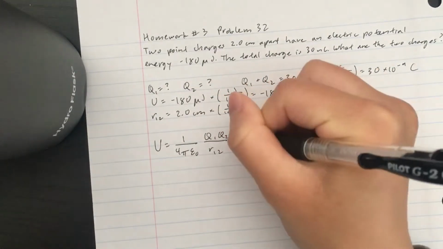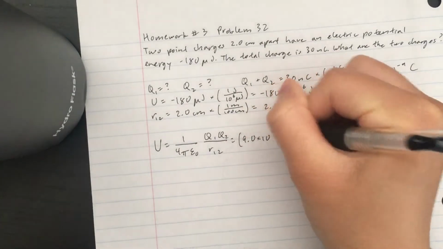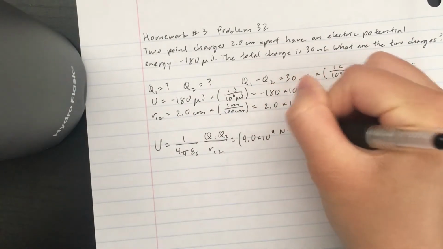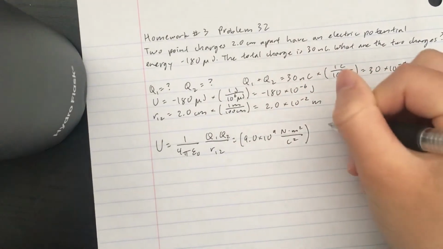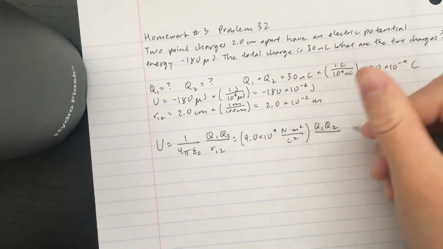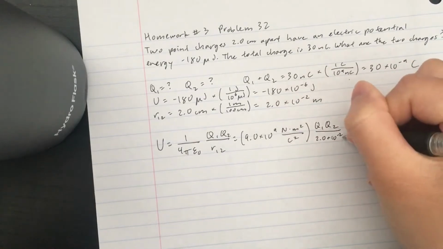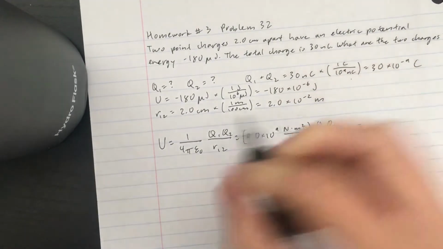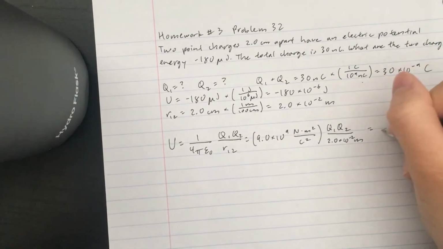Plugging everything in, k equals 9.0 times 10 to the 9th newton meter squared divided by coulomb squared. We don't know Q1 or Q2. R12 equals 2.0 times 10 to the negative 2 meters, and U equals negative 180 times 10 to the negative 6 joules.